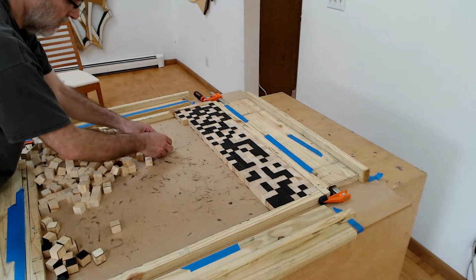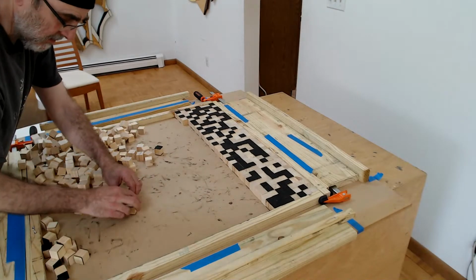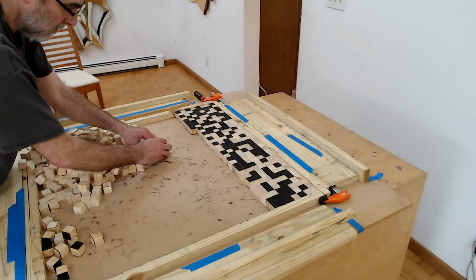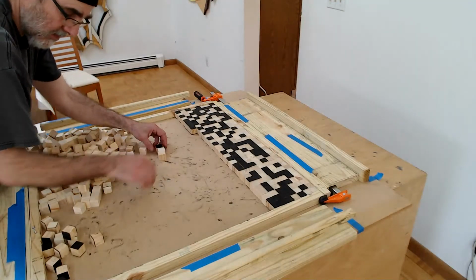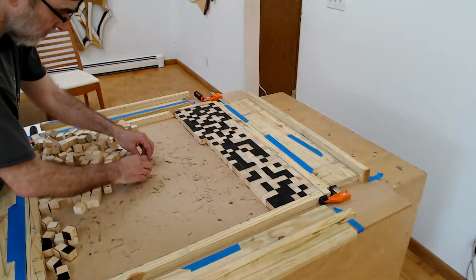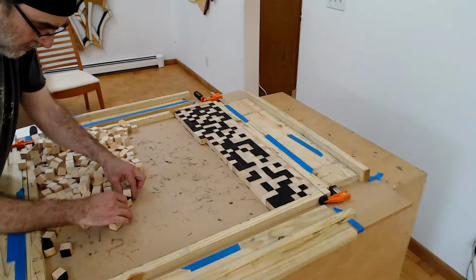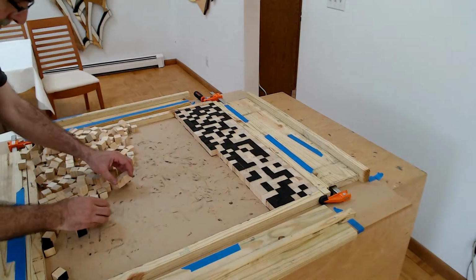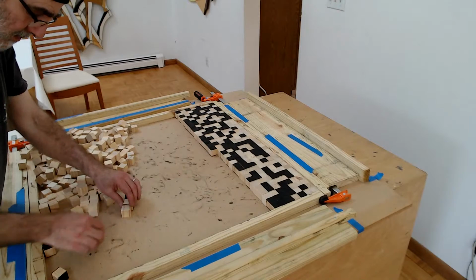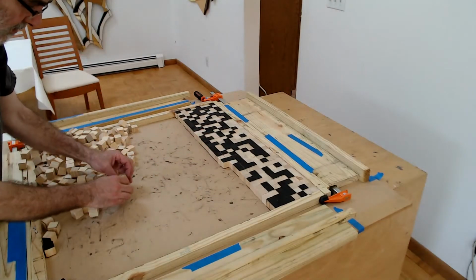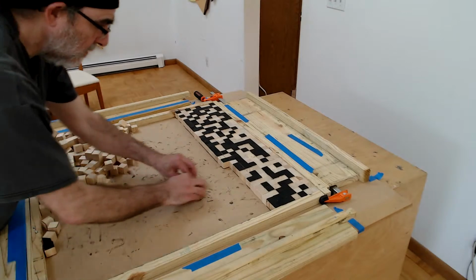Okay. 4 blacks. A black, 2 whites, and a black. Okay. 4 blacks. Almost messed that one up. 2 blacks, a white, and a black. Okay. 2 whites, 2 blacks.